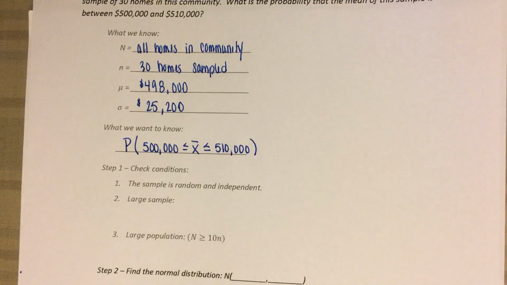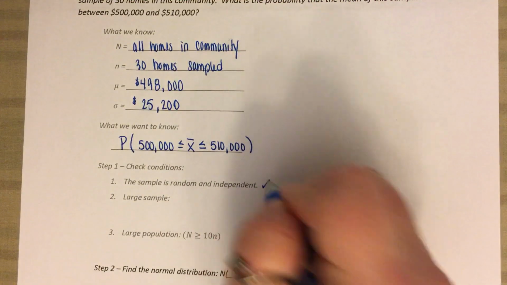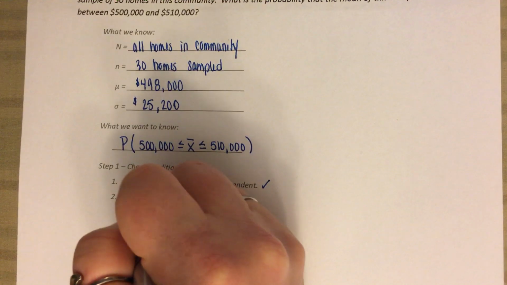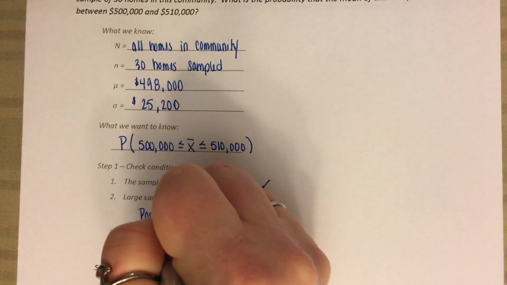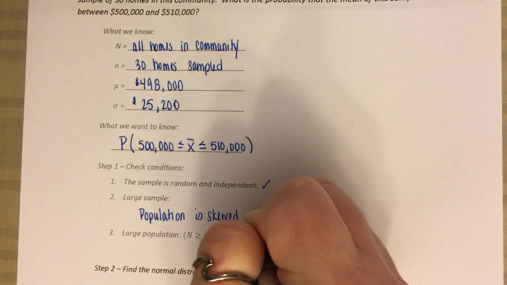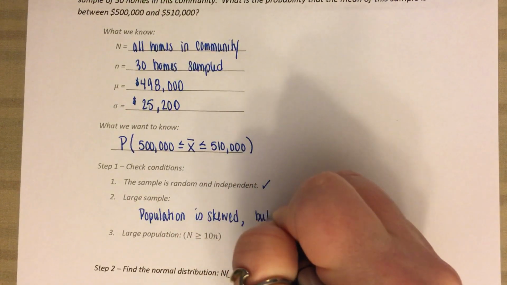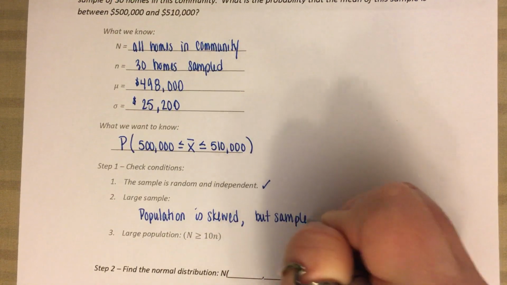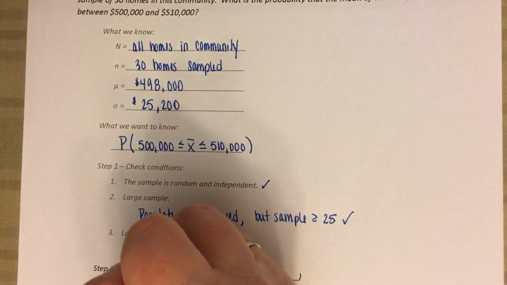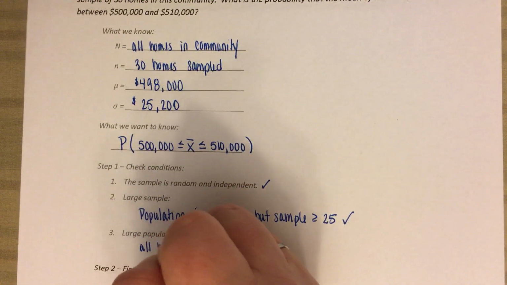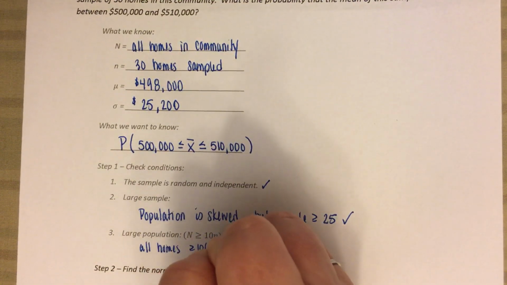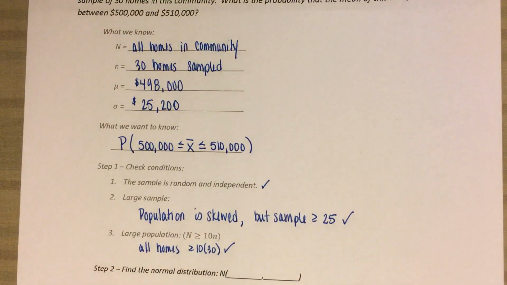Now we're going to check our conditions. The sample is random and independent. Yes. Do we have a large enough sample? In this case, our population is skewed, so we do have to check our sample size, but our sample is greater than or equal to 25 because our sample size is 30. So we are good. And we will assume that there are more than 300 homes, since 10 times 30 is 300 homes in this community.